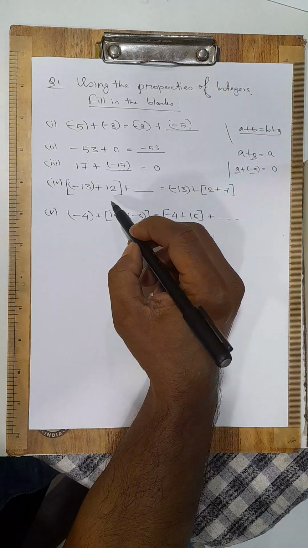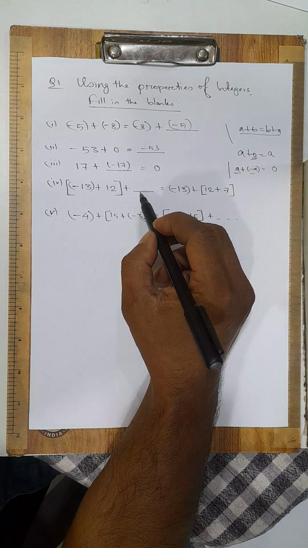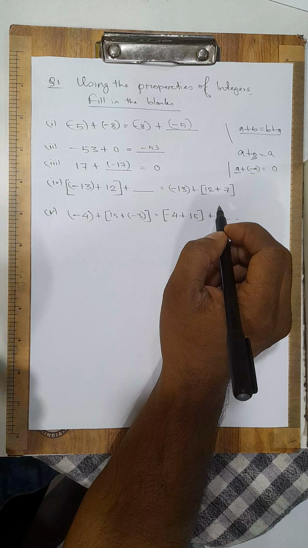Now let's come to this question. Minus 13 plus 12 plus what number equal to minus 13 plus 12 plus 7?